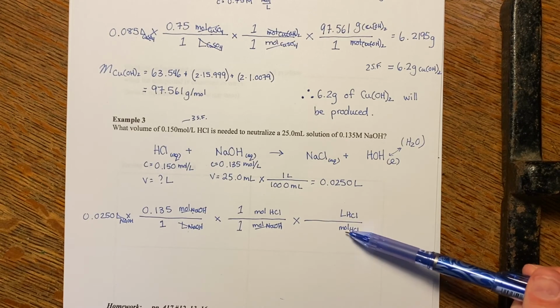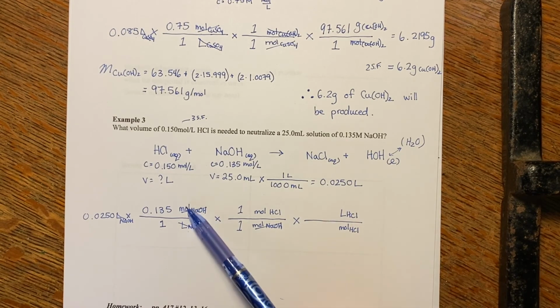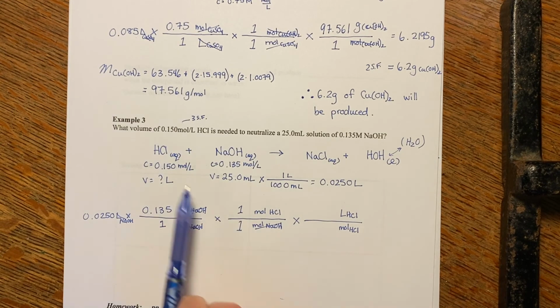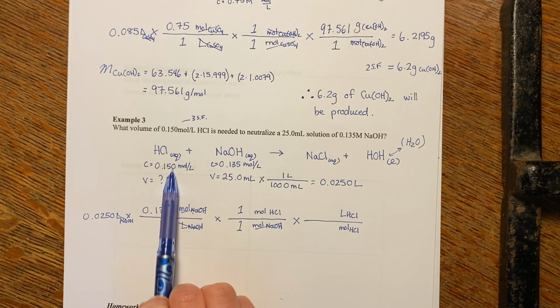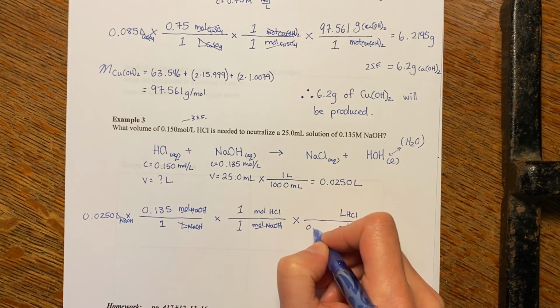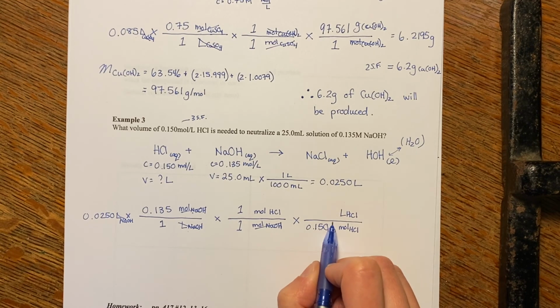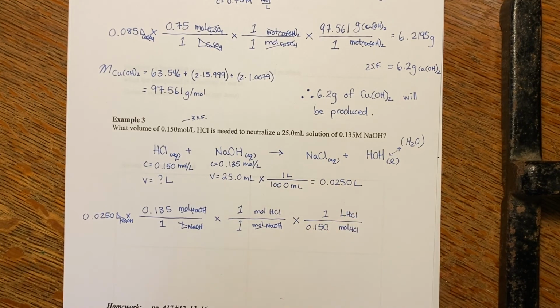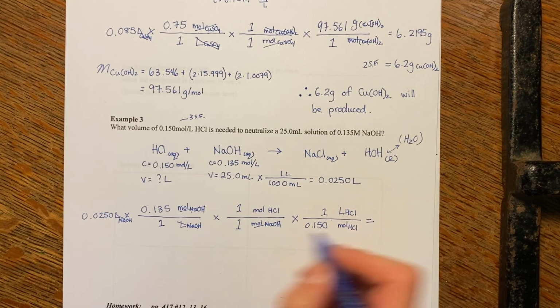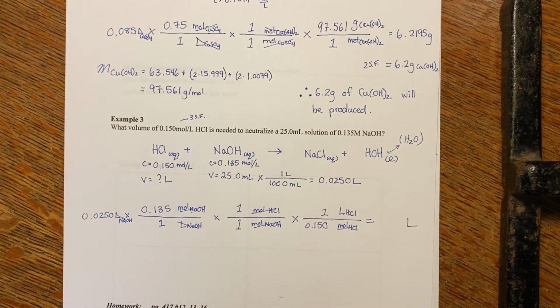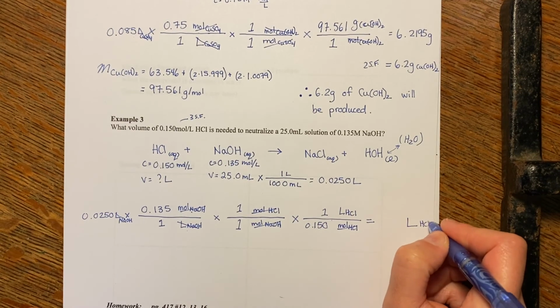And you'll notice that this is moles per liter, just how this is moles per liter. It's just that we've flipped it like we did with our molar mass in grams. But this time our concentration, 0.150, is going to go on the bottom. So 0.150 moles per 1 liter. Now moles divided by moles will cancel out, and we'll be left in a volume in liters of our HCl.